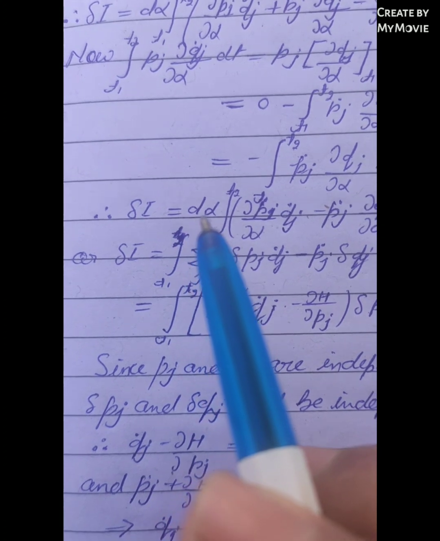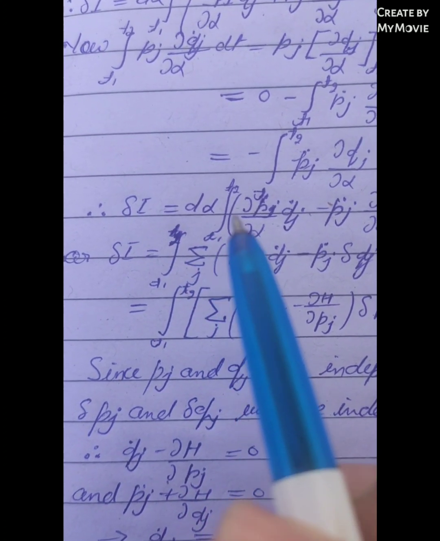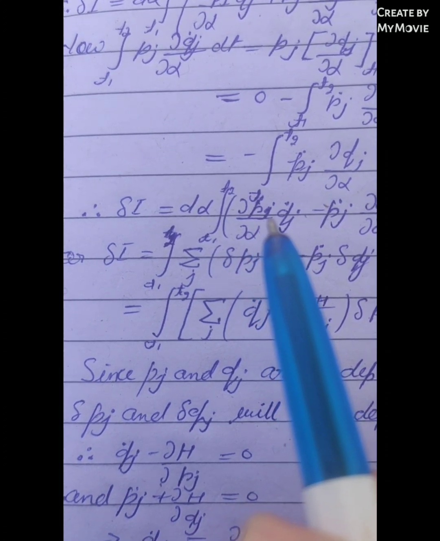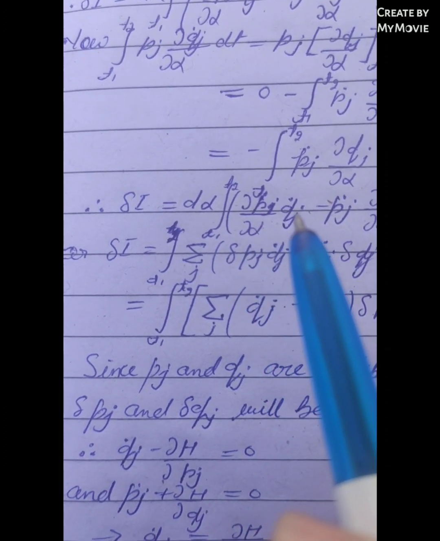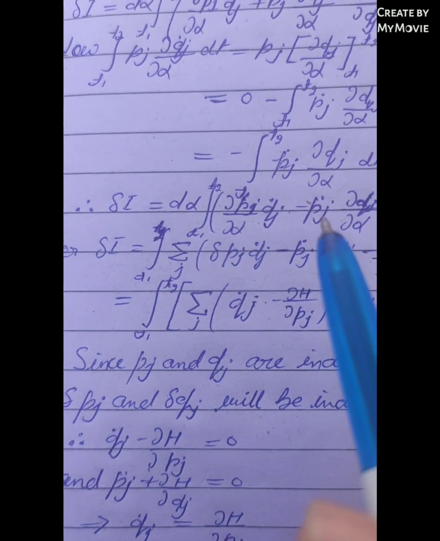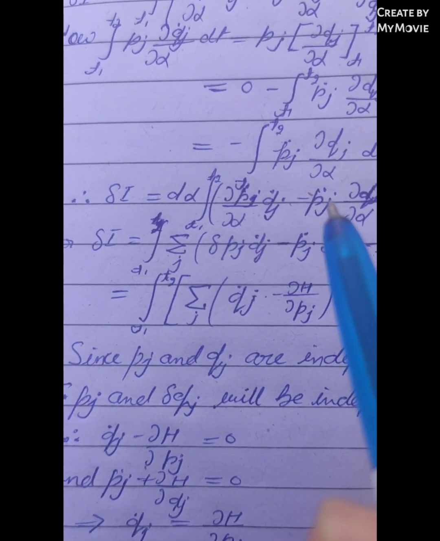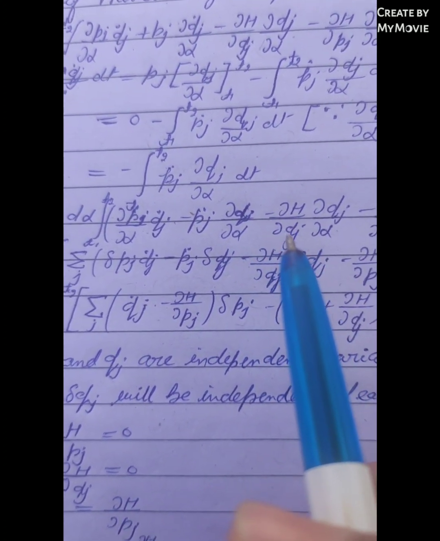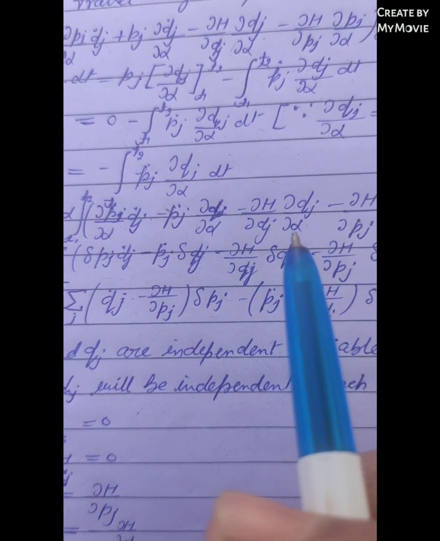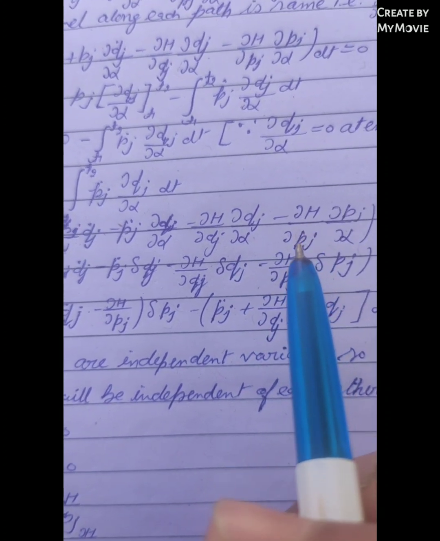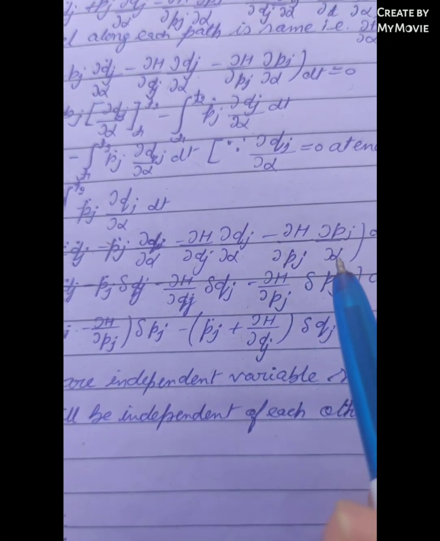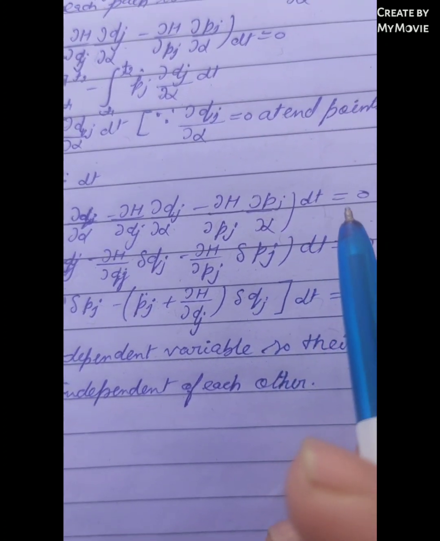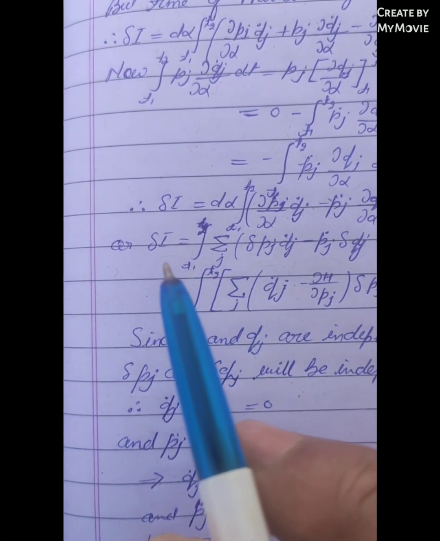δI = dα ∫ from t1 to t2 of [∂pj/∂α qj dot − pj dot ∂qj/∂α − ∂H/∂qj ∂qj/∂α − ∂H/∂pj ∂pj/∂α] dt = 0.